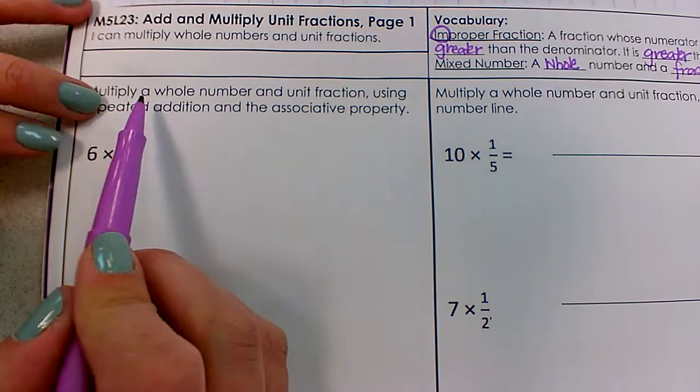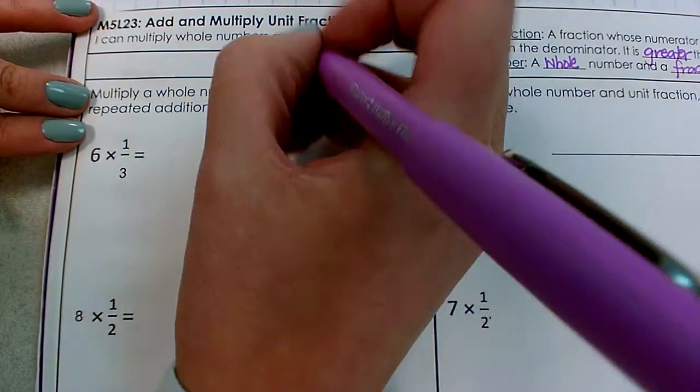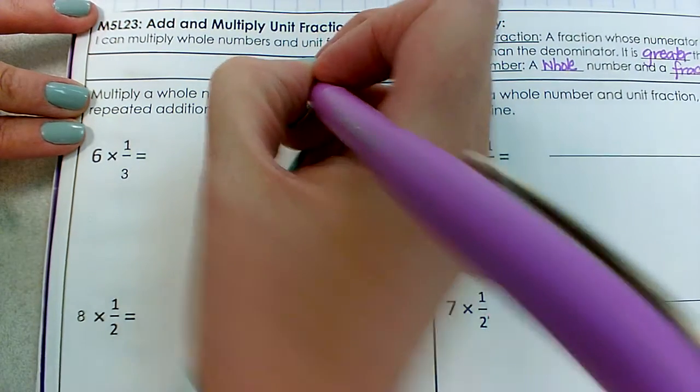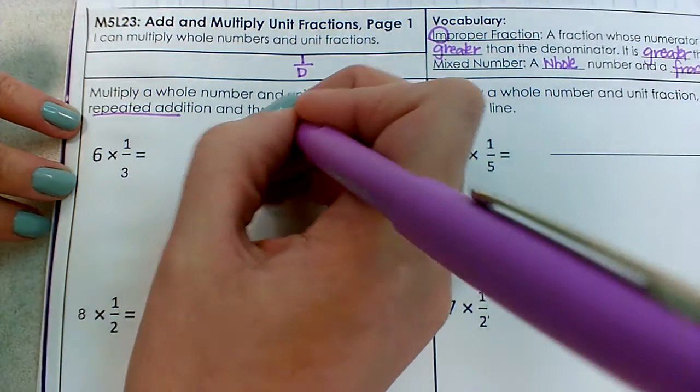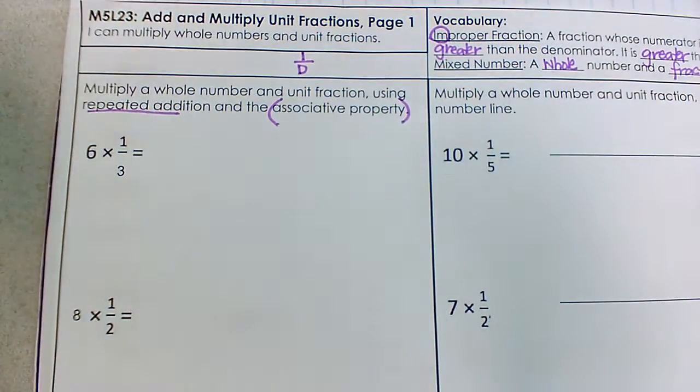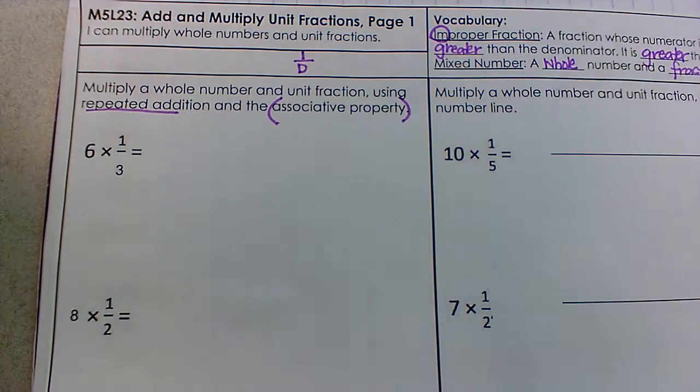And so here's what we're going to start with. It says multiply a whole number and unit fraction. Remember, unit means it has a 1 in the numerator, using repeated addition and the associative property. The reason I put parentheses around the associative property is, if you remember, when I want to associate with someone, that's who I have in my group. These people are in my group. I associate with them. The associative property in math means that I'm grouping numbers together to make a new problem, and that's what we're going to focus on today.